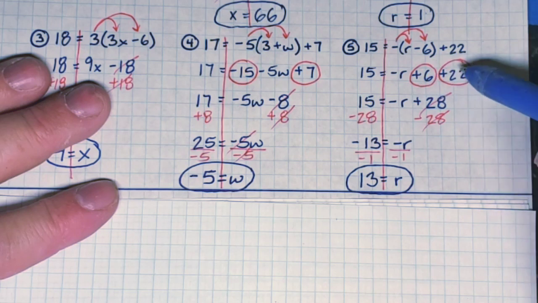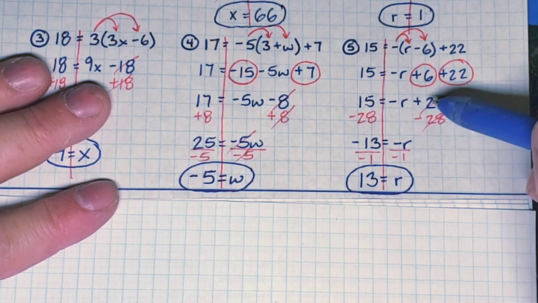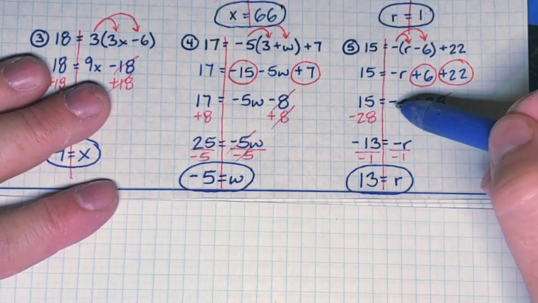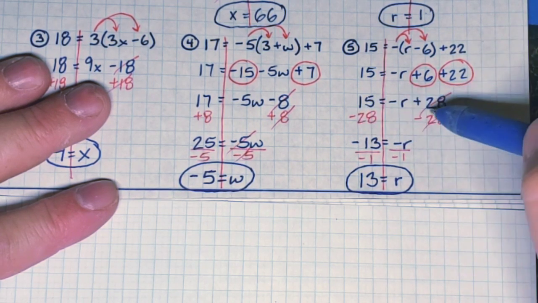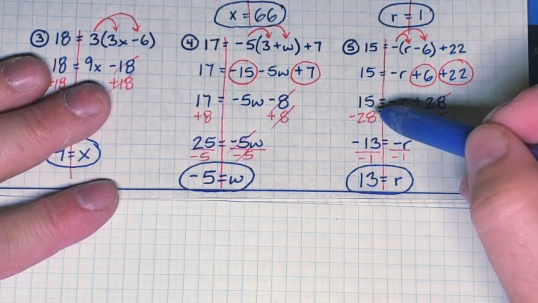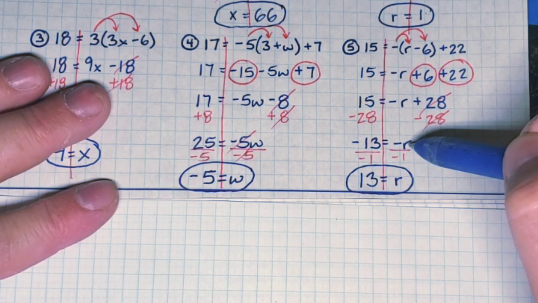Well, the constants are like terms. So a positive 6 plus 22 is a positive 28. So now we've got 15 equals negative r plus 28. Okay? We're going to subtract 28 from both sides. That leaves negative 13 equals a negative r.